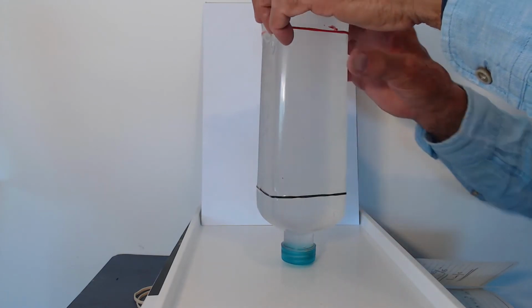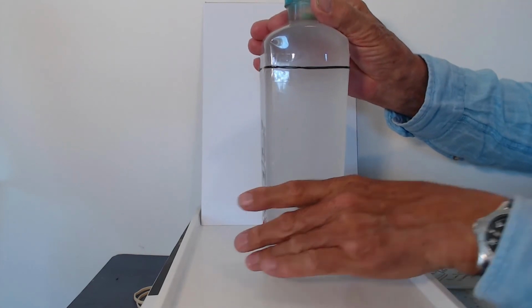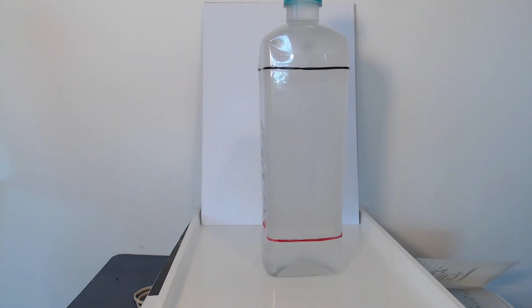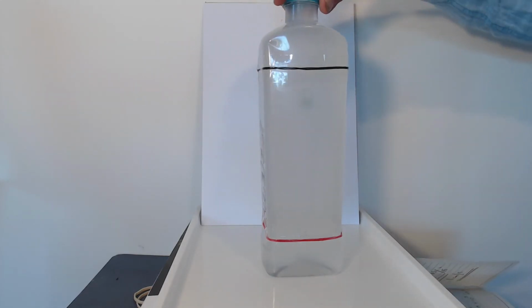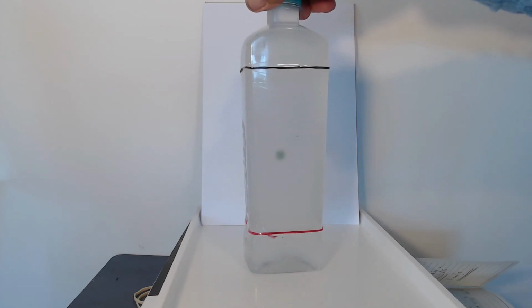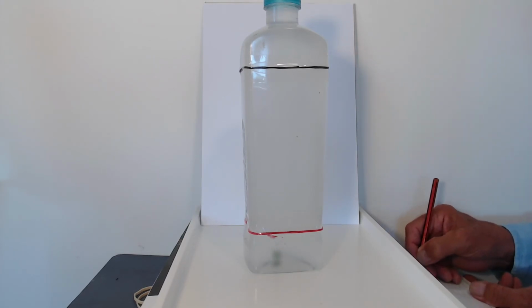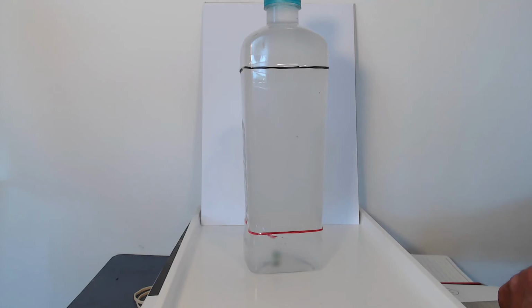Okay, and we're now ready to do run number 3, like so. The ball's on its way, and it's crossing the first rubber band there. We'll just turn the bottle around again so you get a good view. There it is. And stop there. 15.29, and we'll do 1 more run and then take the average of the 4 runs.